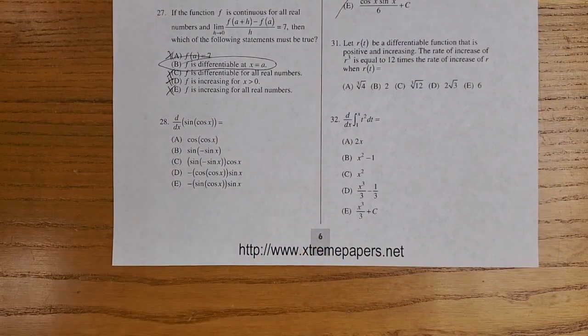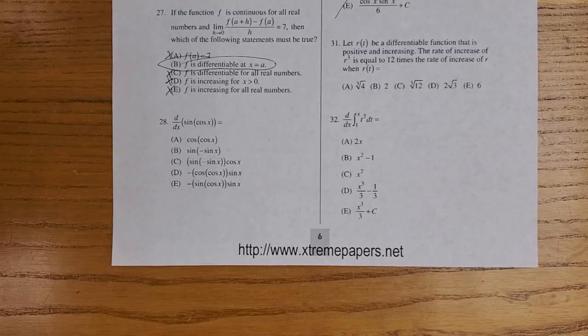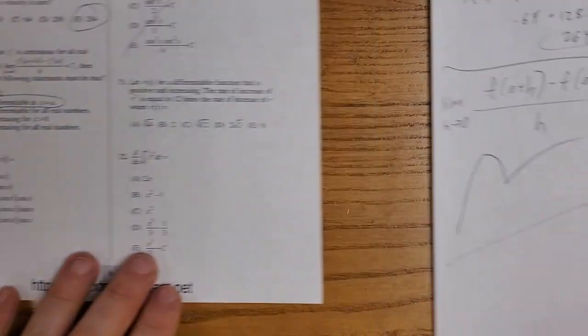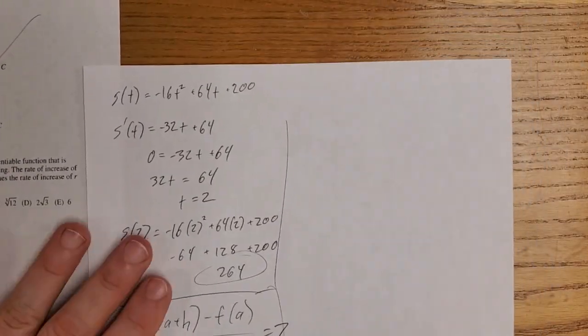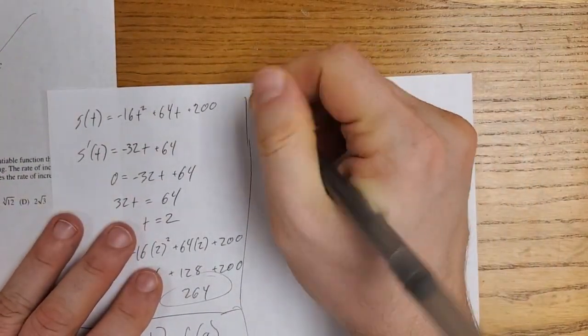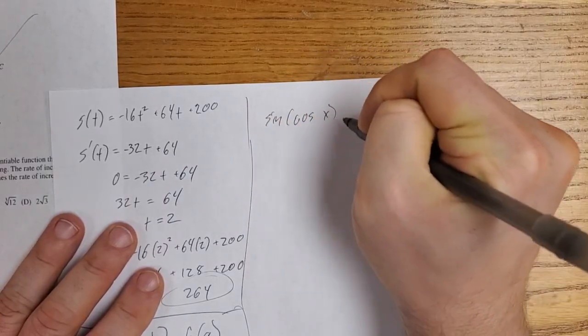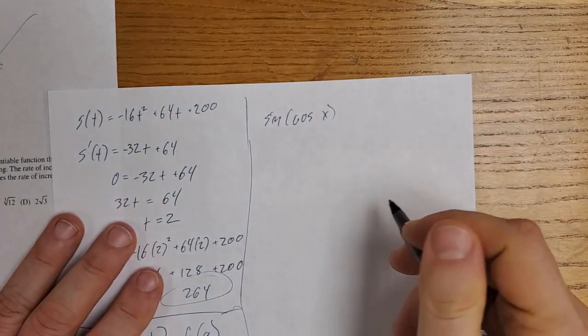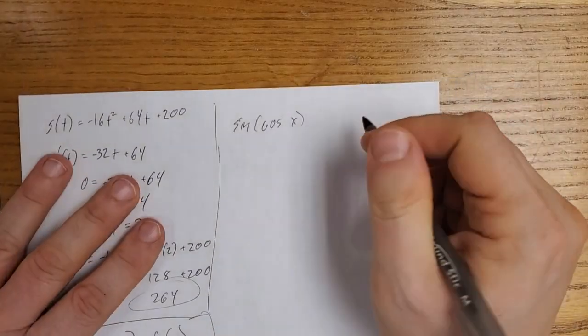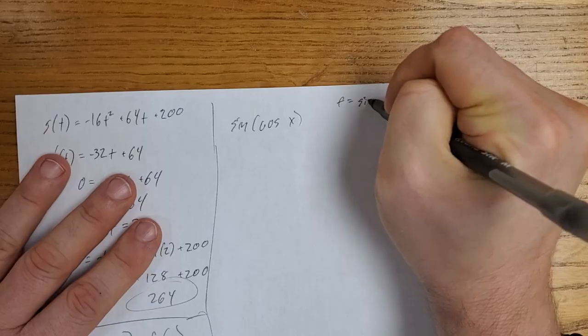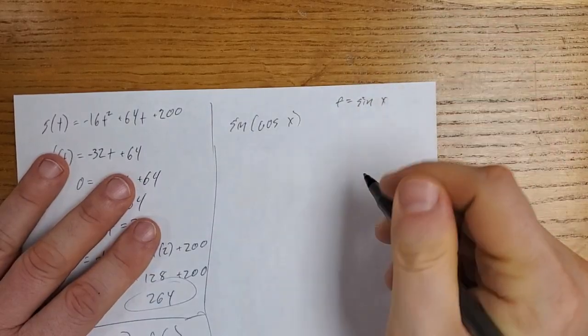Number 28. Okay, here's a derivative thing. Looks like a chain rule probably. The derivative of the sine of the cosine of x is what? So the sine of the cosine of x, and we're talking chain rule stuff. The outside equation is f, that's the sine.